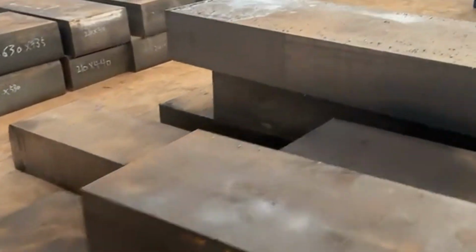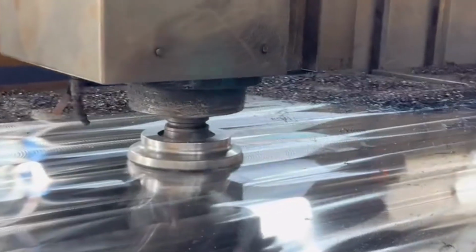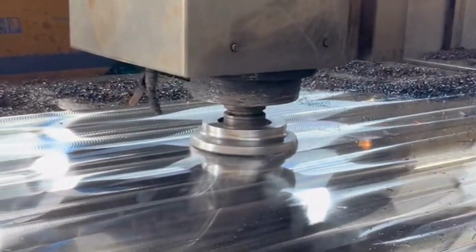Mold design aspects. The first is the selection of the mold material. In order to ensure the transparency of the product, the mold material should have good polishability. Usually choose high-quality mold steel such as NAK80 steel. After fine processing and polishing, its surface finish can meet the requirements of the production of transparent products.